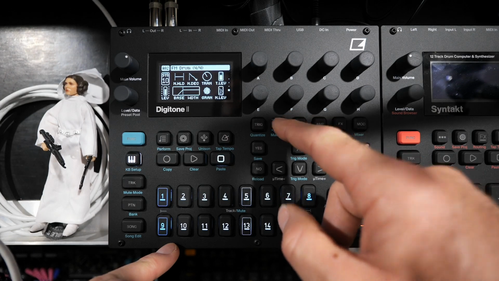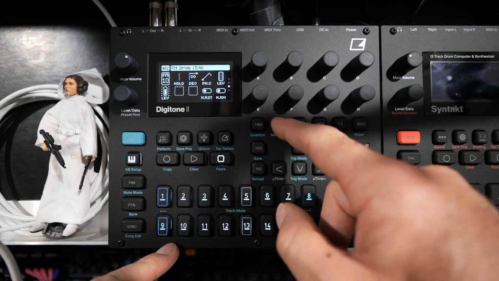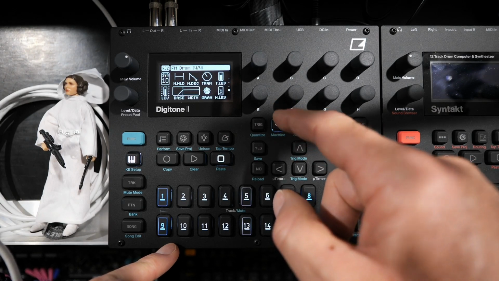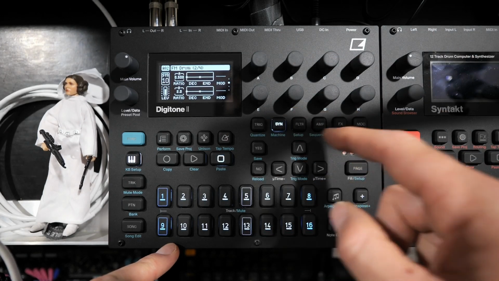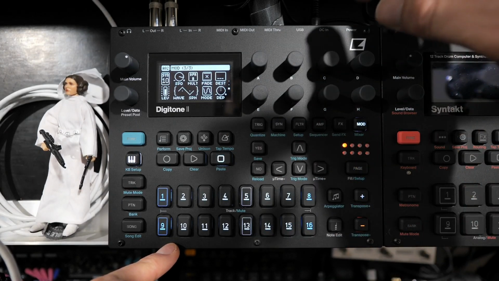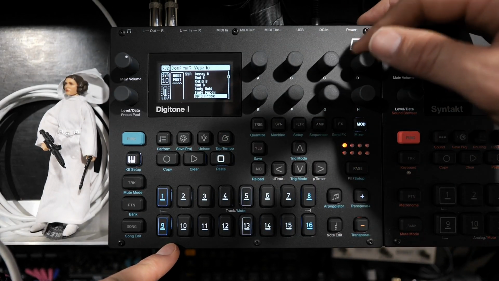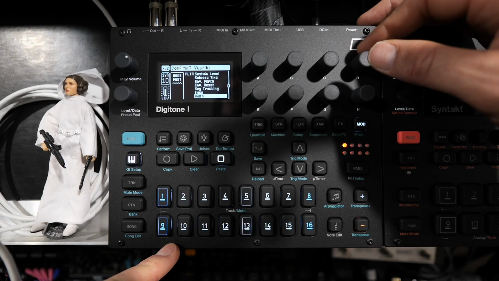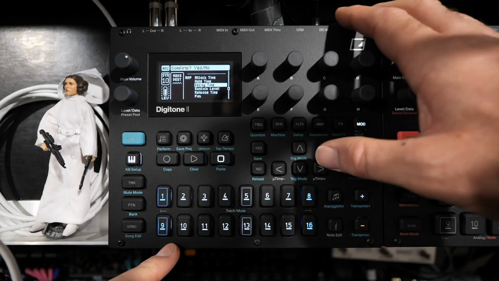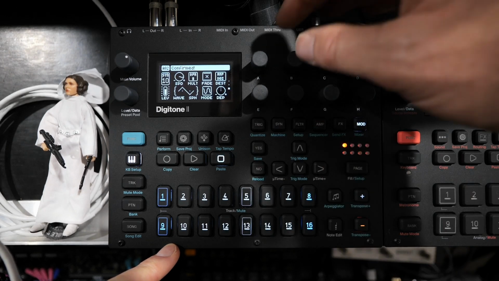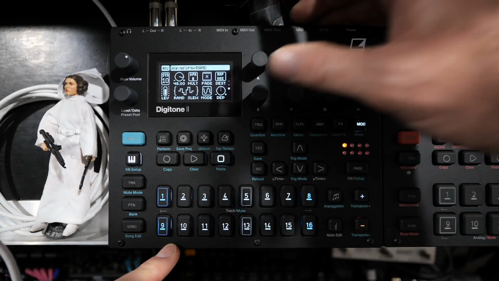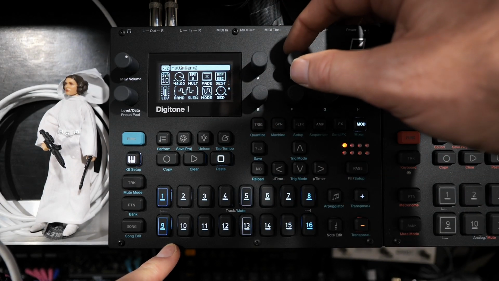Okay, what did I say I was going to do? I was going to modulate the granular noise and the decay. Let's start with the decay. Filter, amp, decay time, yes. Random, pretty slow.